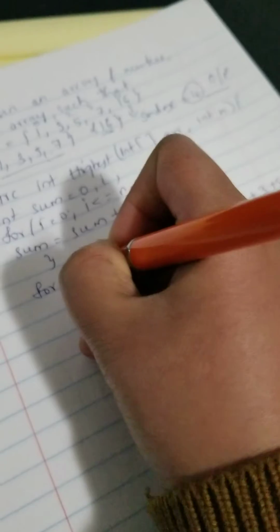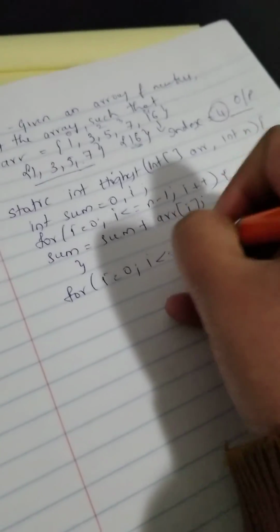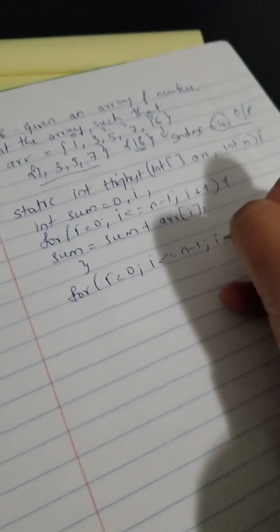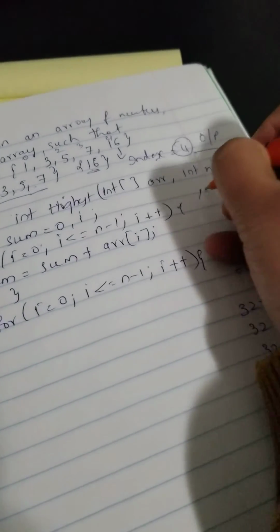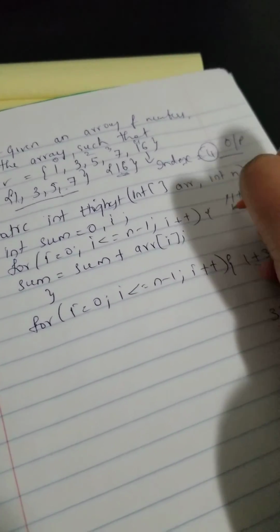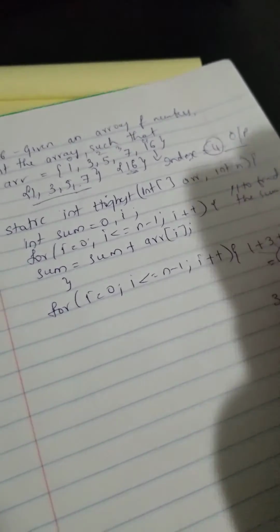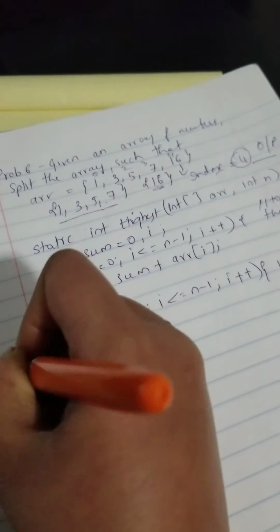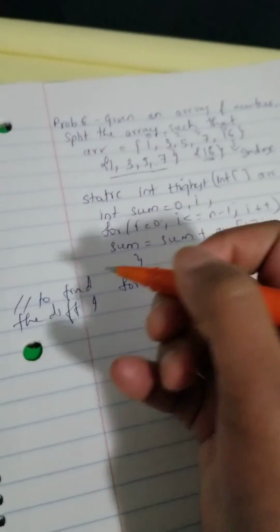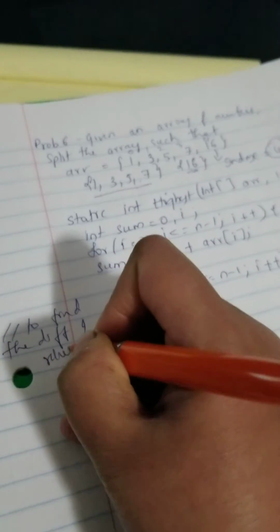After getting the sum, we will do another for loop. I'm using the same variable i as I had declared already. I didn't want to create another variable. So this loop is to find the sum, and this one is to find the difference and return it as the output.